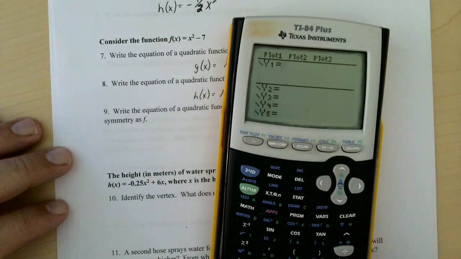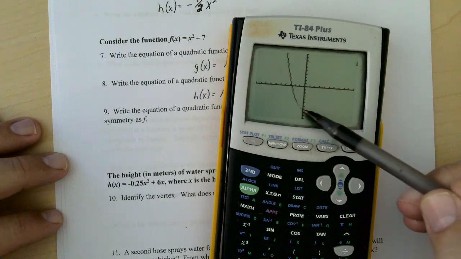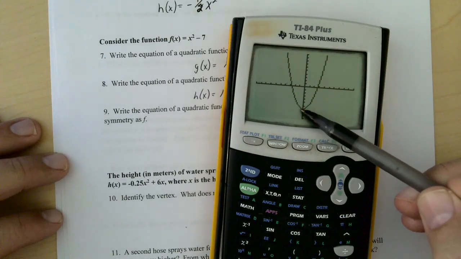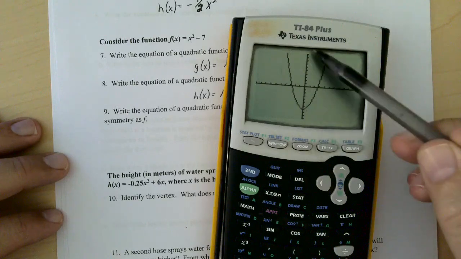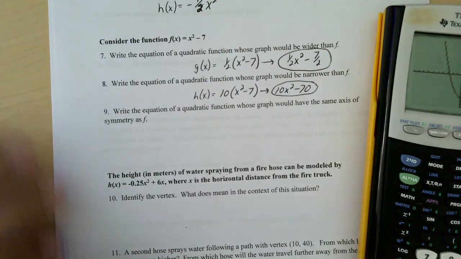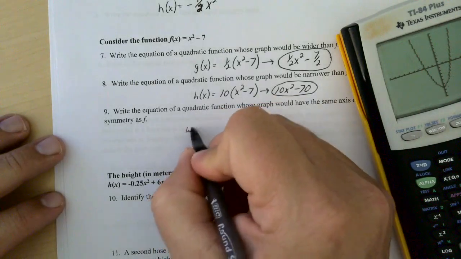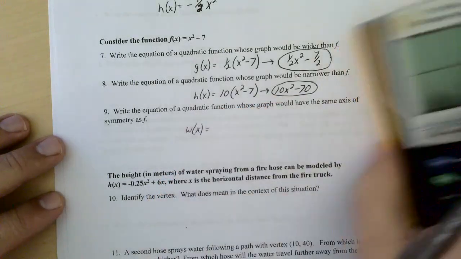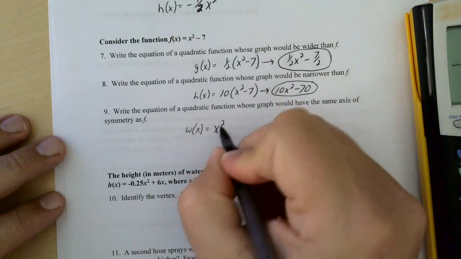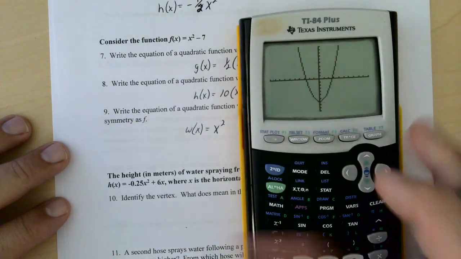So if I type in x squared minus 7, I know my vertex is 0, negative 7. I'm going to know it's down here. So right there is 0, negative 6. So to keep this line of symmetry, all I need to do is change the minus 7 to whatever number I want. I'll do W of X just to be different. And you can keep the X squared, can't shift it left or right. Okay, keep that axis of symmetry.